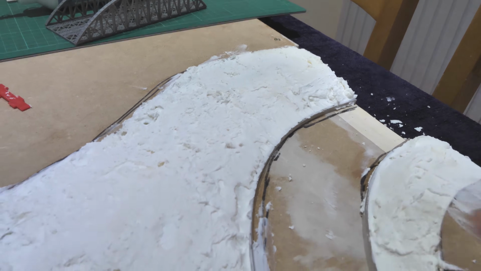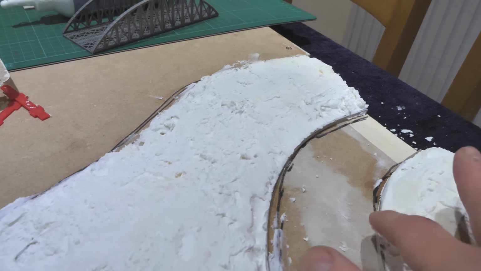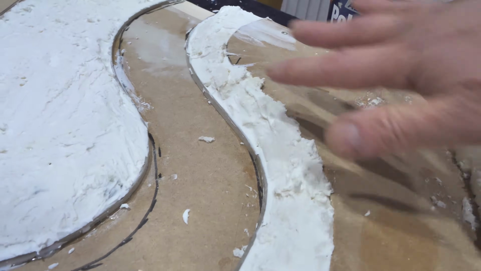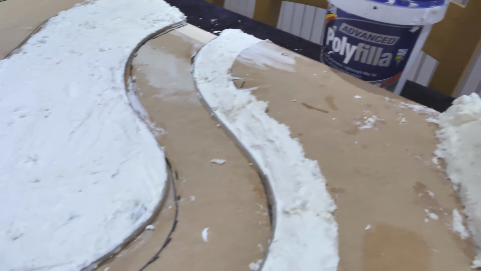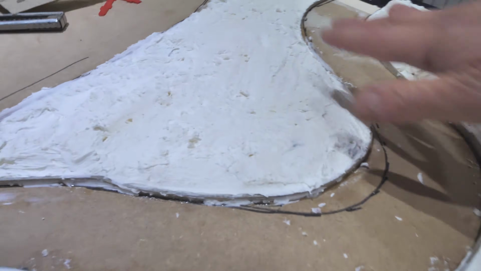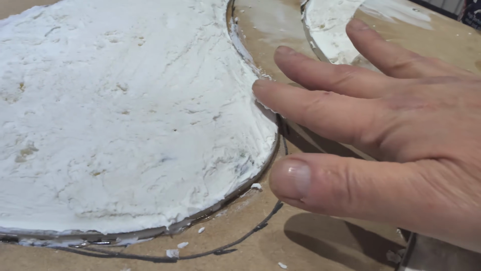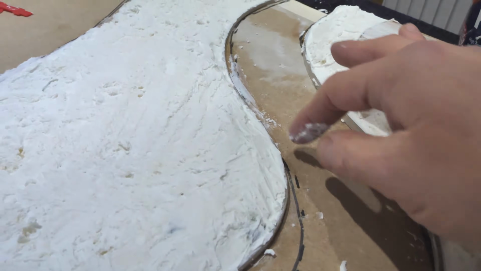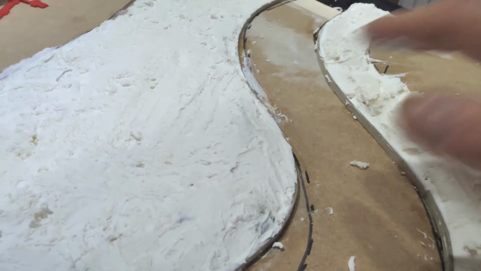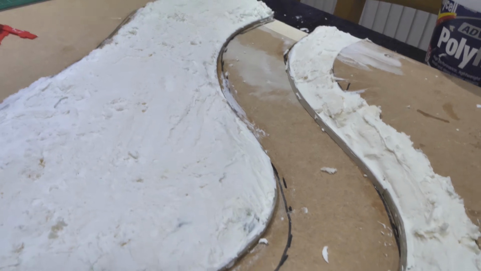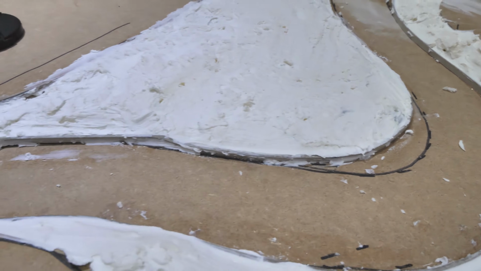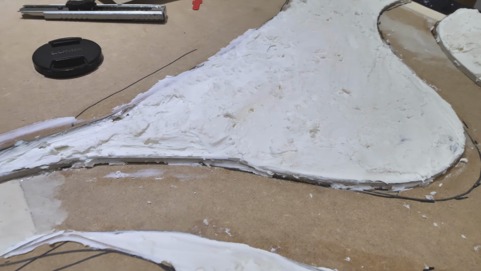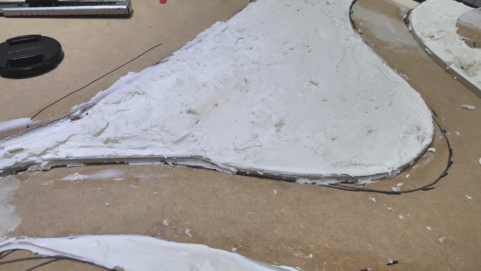So let me, I think I could do with just putting a little bit more on that as well. But the idea is I can then give it a quick sand just to get the nice level, but I want to sort of have it fairly sloping down here because I want to put a couple of boats here and a little boat house or something like that. But I just need to leave this to dry, which will take a good few hours. So I'll come back later.